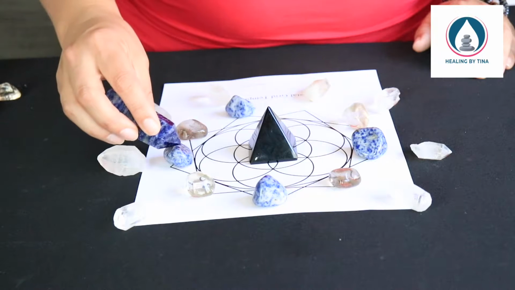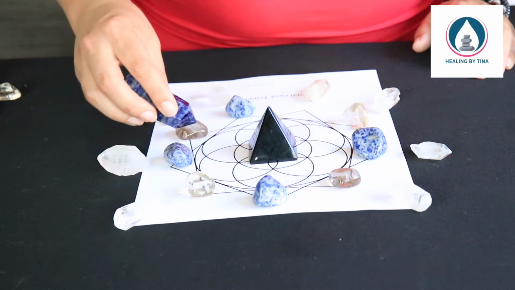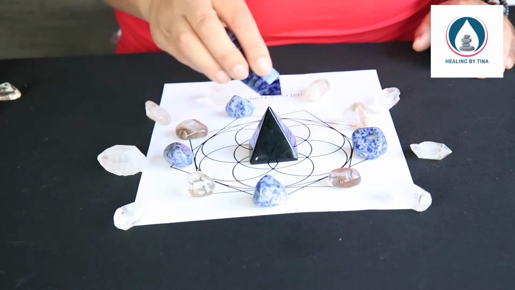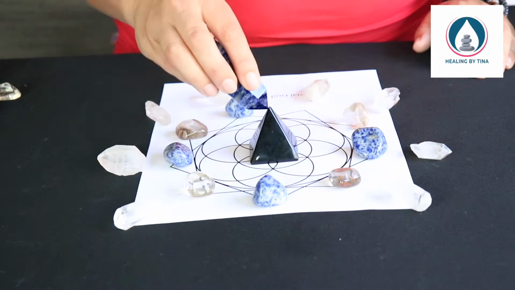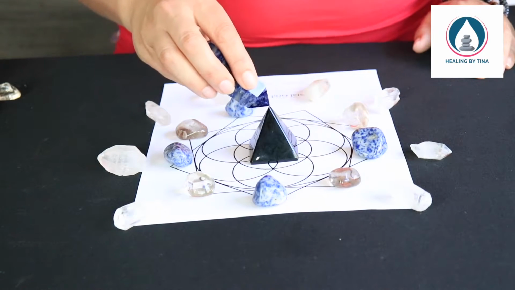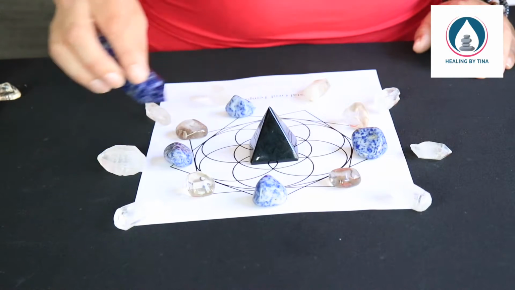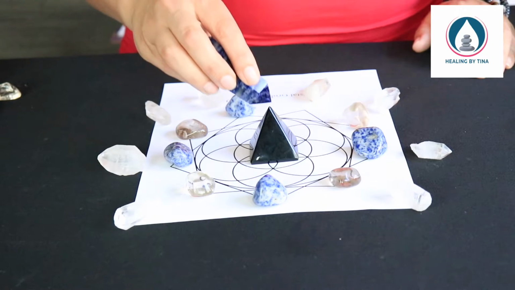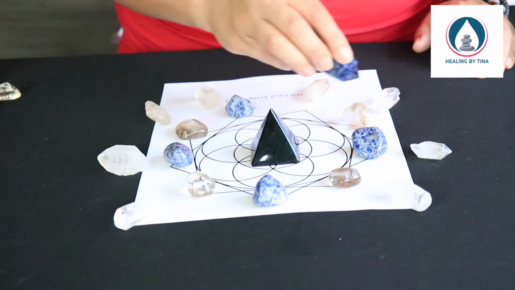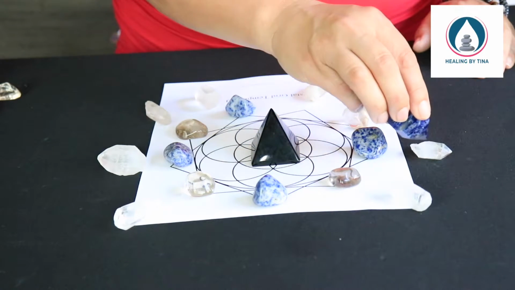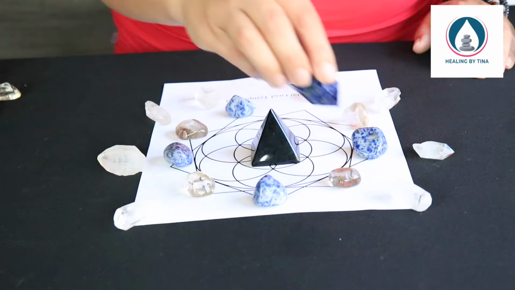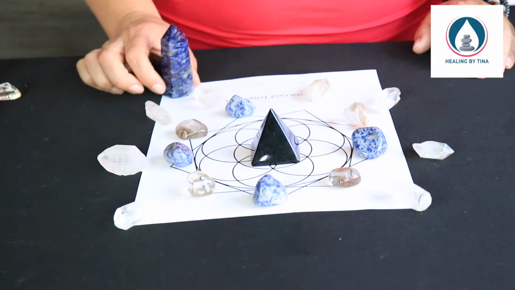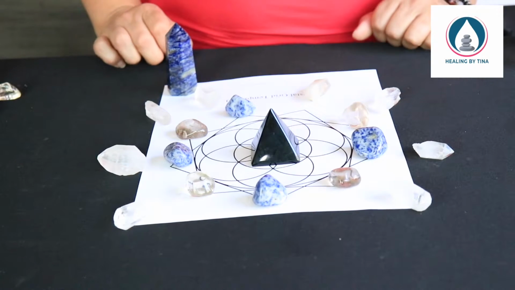And you're going to go in a clockwise motion, and you're just activating these crystals. And you go with all the stones inside, and then you move outside. So now this grid is activated. You can leave your point or your wand in the grid if you want.